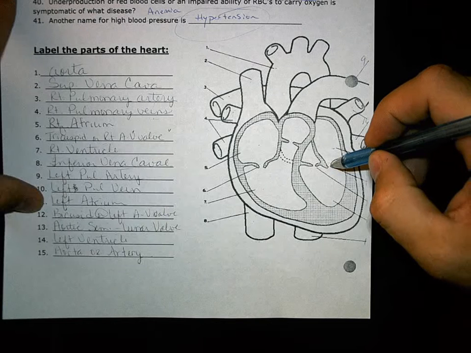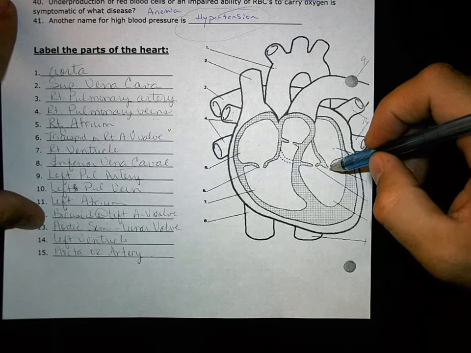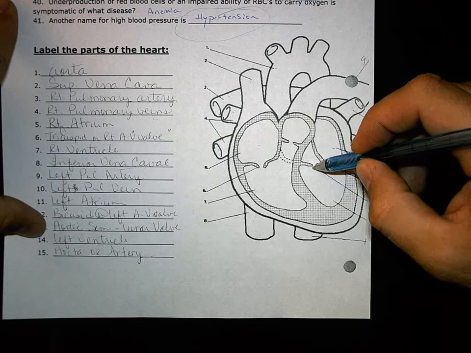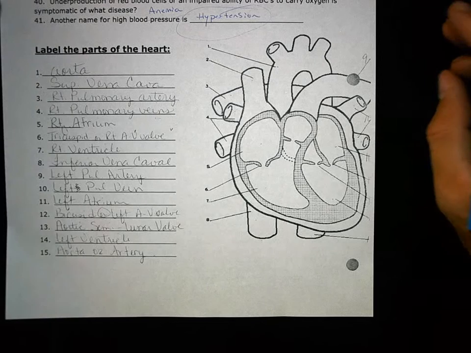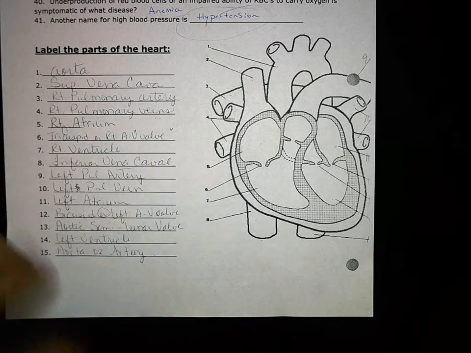Then you have your bicuspid or left AV valve. Then you have your aortic semilunar valve right here at 13. Then you have your left ventricle, and on the bottom you have your aorta or artery. Hopefully that helped, and if you have any questions, make sure you stop by.